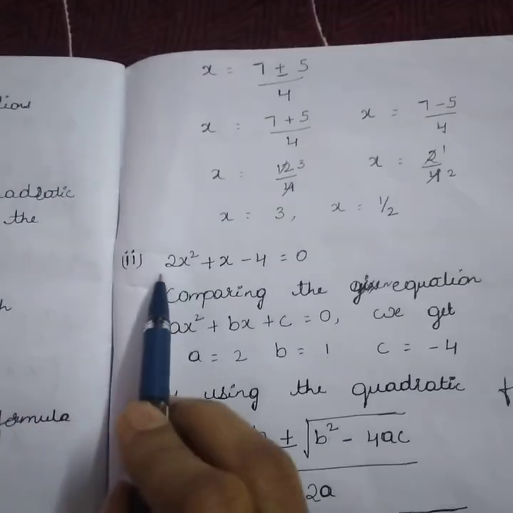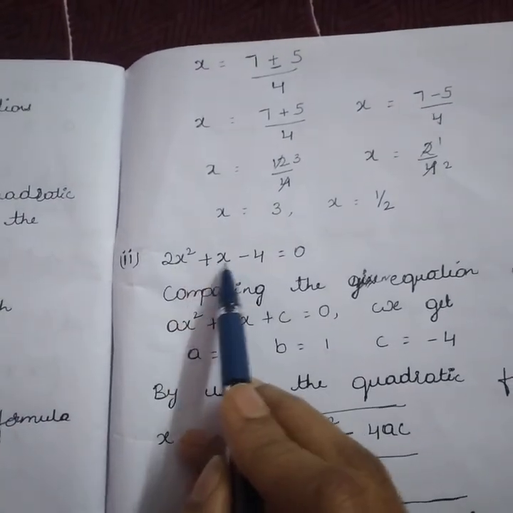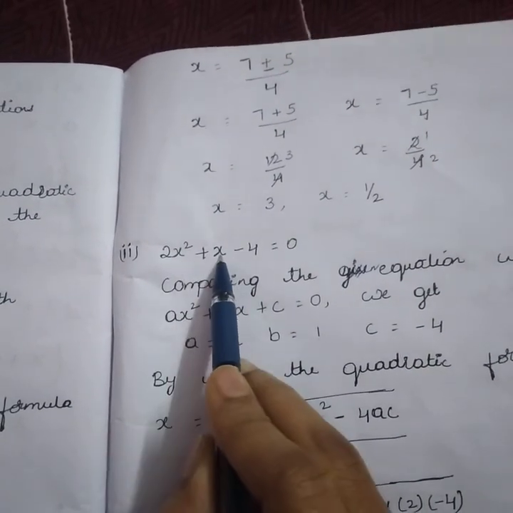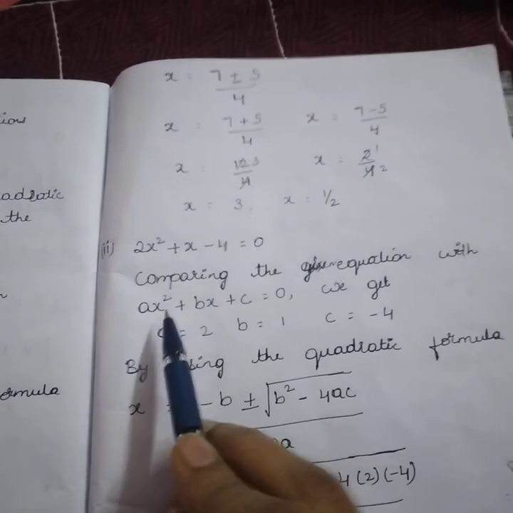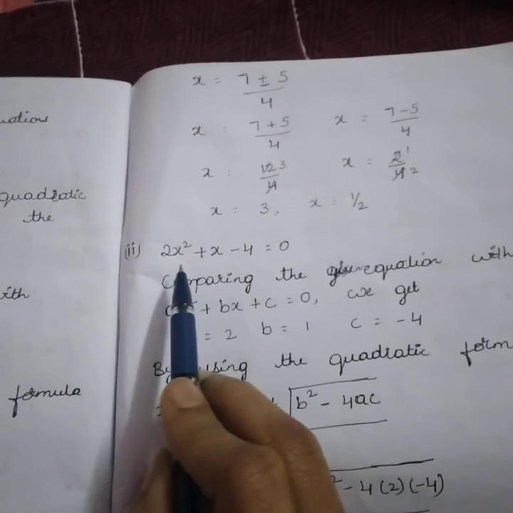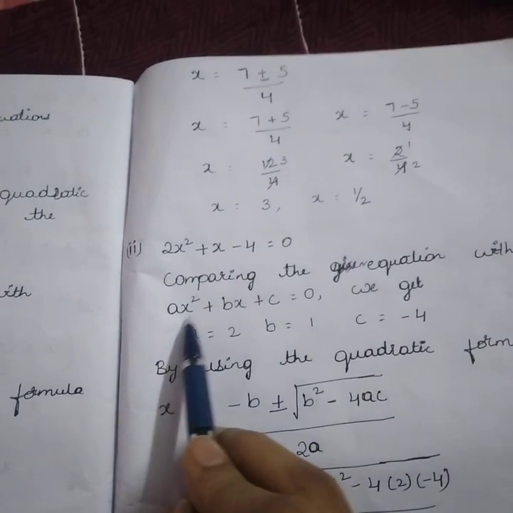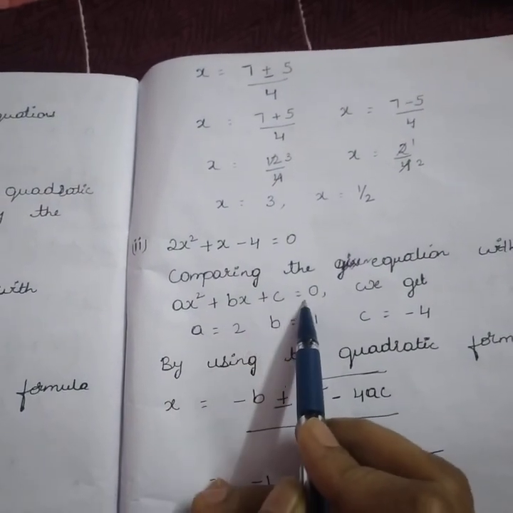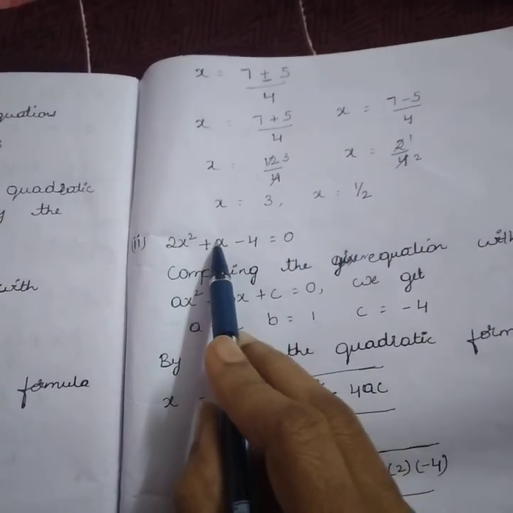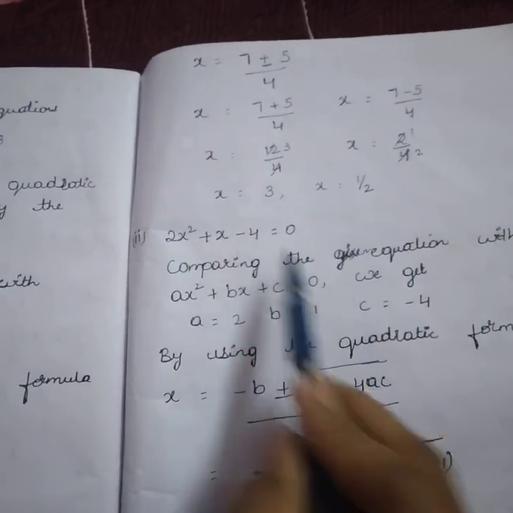Second part, 2x square plus x minus 4 is equals to 0. On comparing the equation with ax square plus bx plus c is equals to 0, we get a is equals to 2, b is equals to 1, c is equals to minus 4.